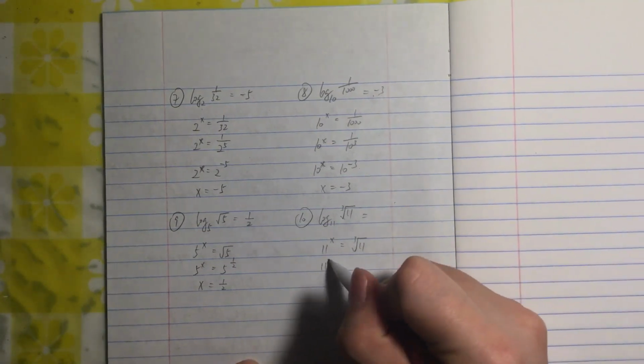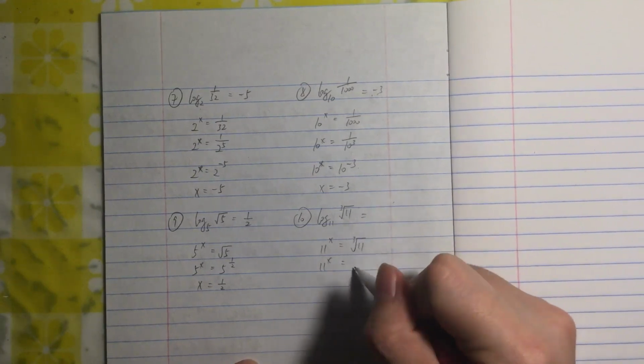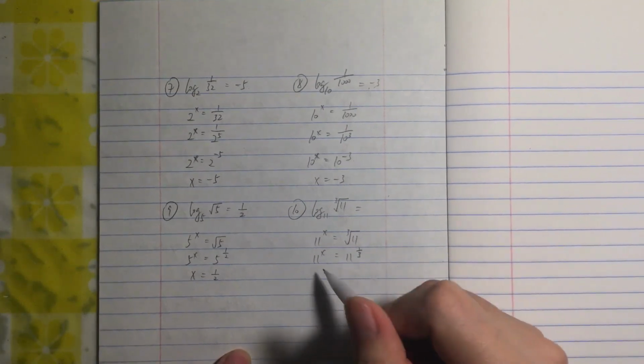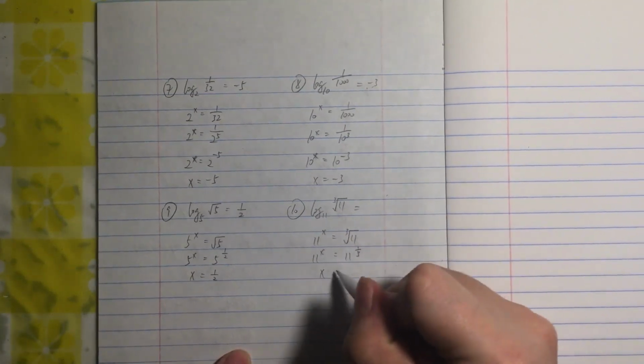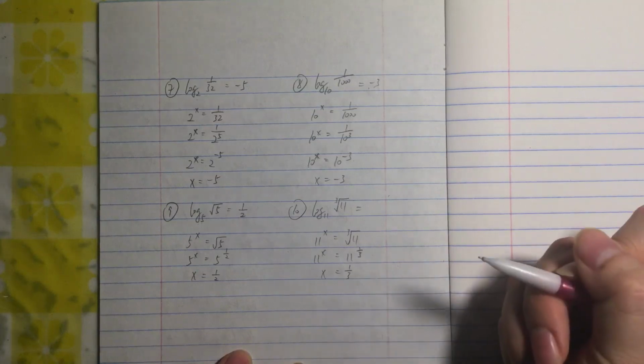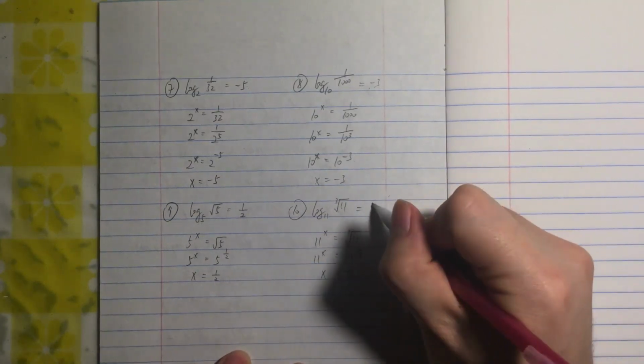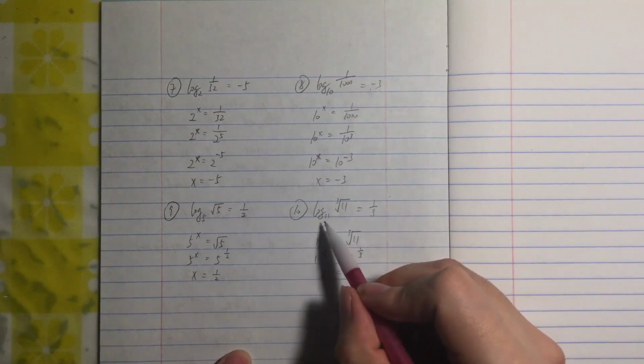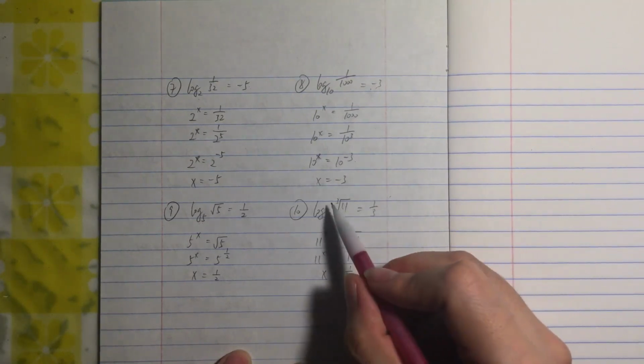We know that cube root of 11 can be rewritten as 11 to the power of 1/3. Then, by matching the left side and right side, you can see that x is equal to 1/3. So the answer for this expression is 1/3. It means 11 to the power of 1/3 is cube root of 11.